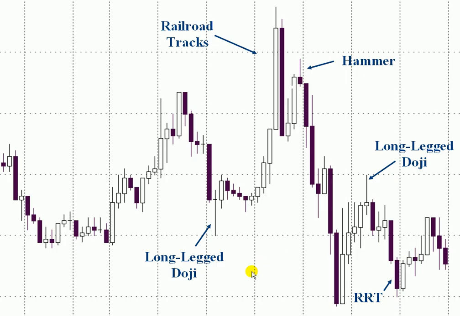Looking at several different candlestick formations here. As I mentioned, you see this base of support here, and when we see a long-legged doji come down to this base of support right here, then that becomes tradable. And then it is followed by an up move. We see a railroad track, and the railroad track is later confirmed by the hammer, and then we see a down move as a result.